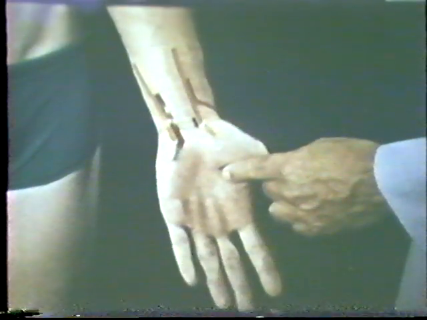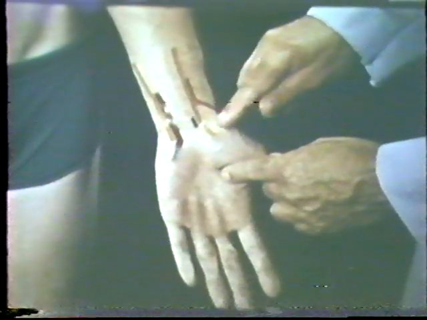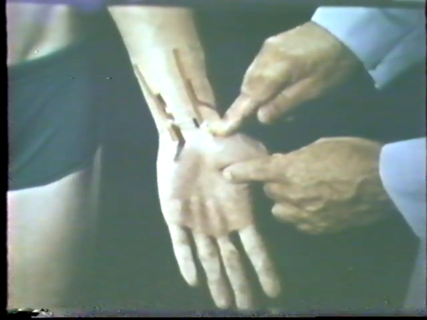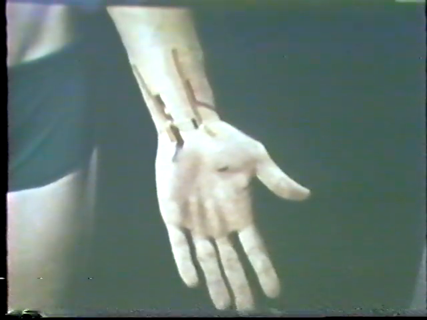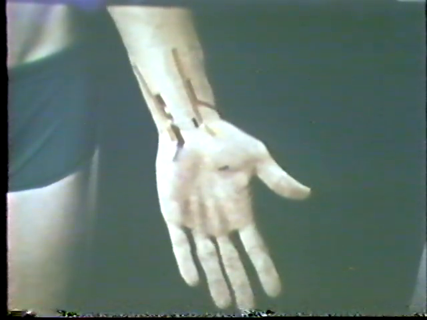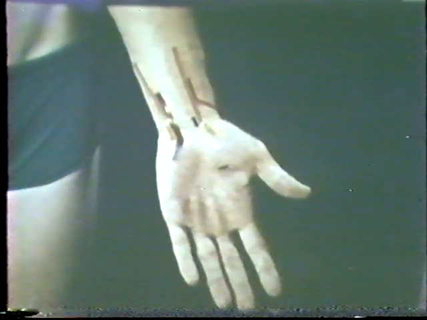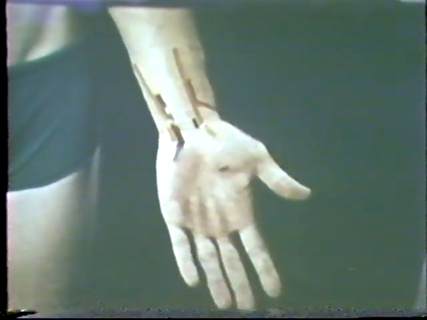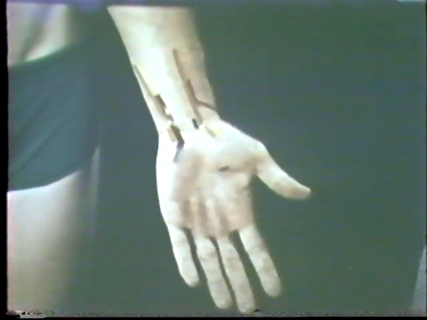Its recurrent motor branch to the thenar eminence is also superficial, about 3 centimeters distal to the scaphoid tubercle and on the ulnar side of the eminence. Note that the exposed position of the above tendons, vessels, and nerves renders them particularly liable to damage in this area.